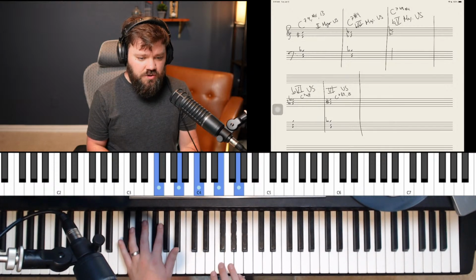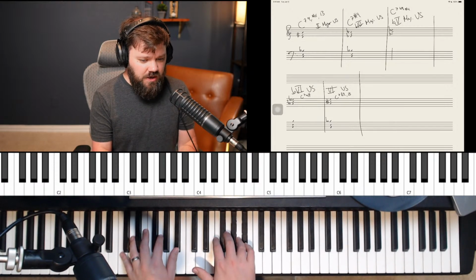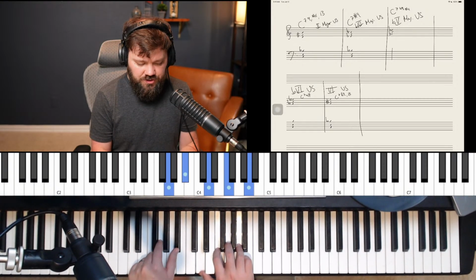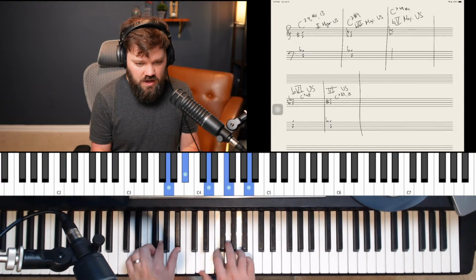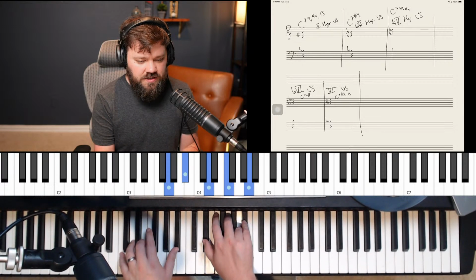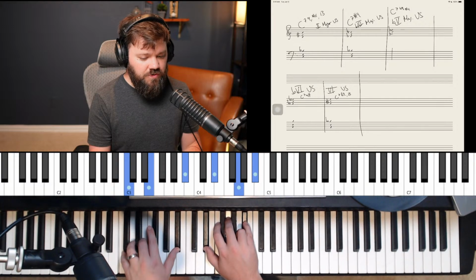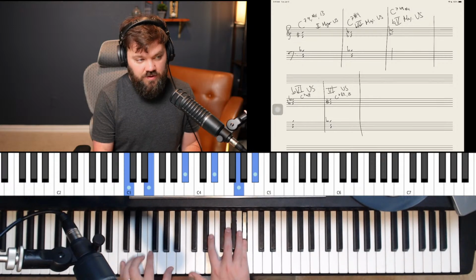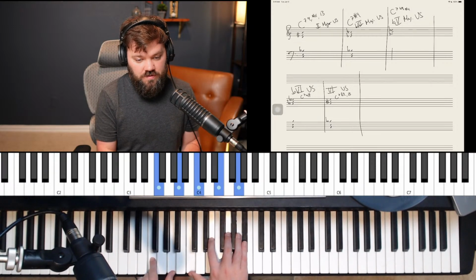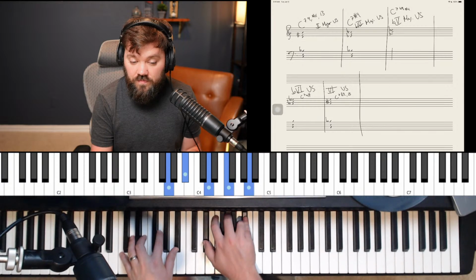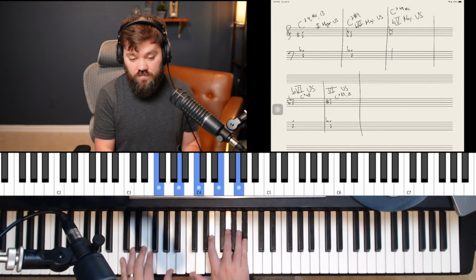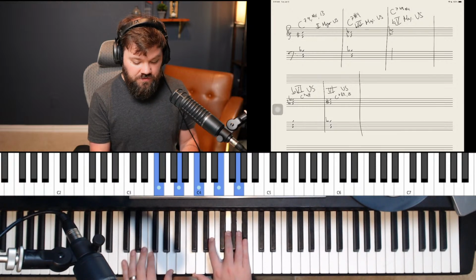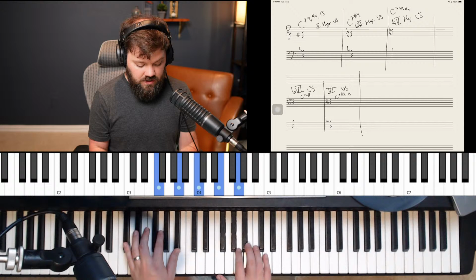Okay, so let's go on to our next one, which is E flat major. So we have, once again, G minor 7, straight up, and then E flat major in the right hand, C7 in the left hand, and then back to our F major 9. Eventually, this one might be better served something like this.